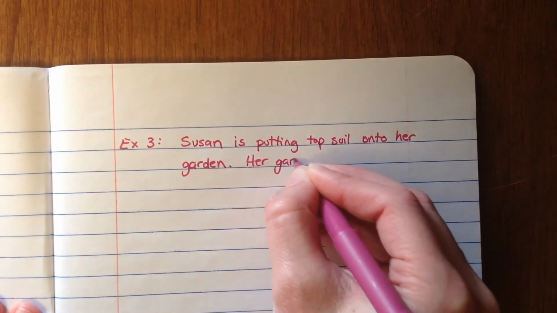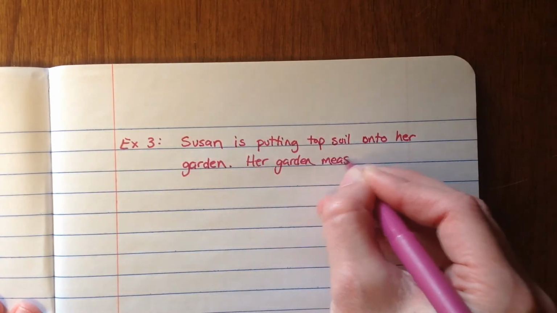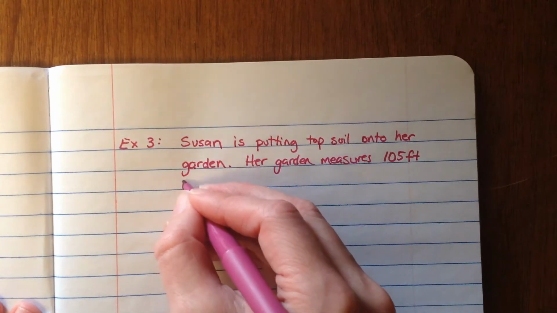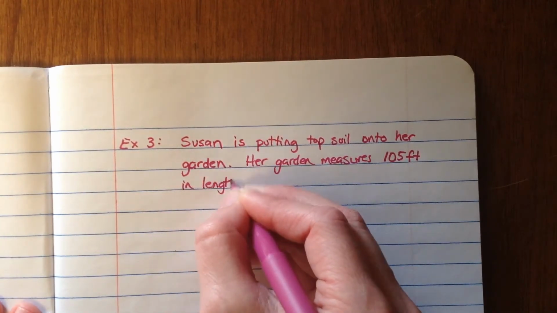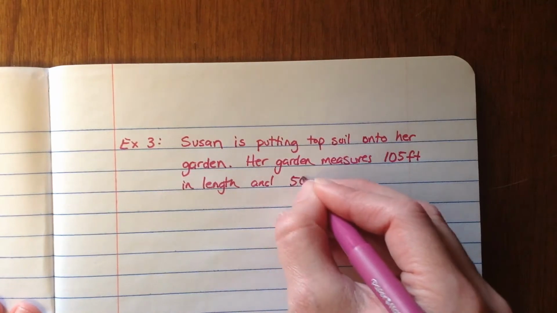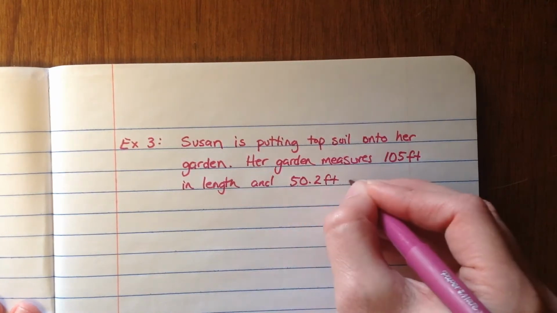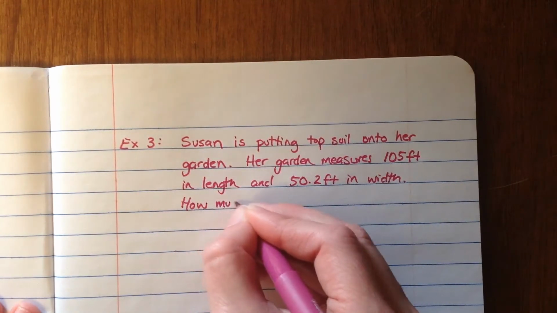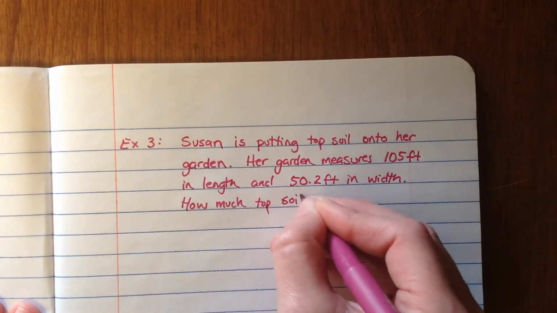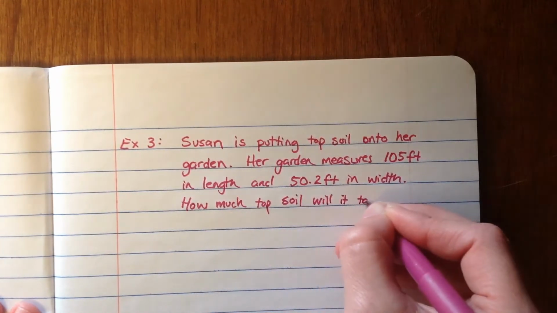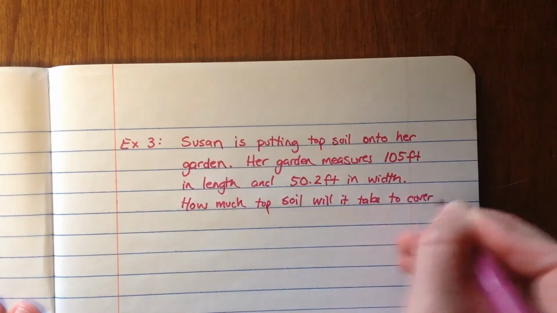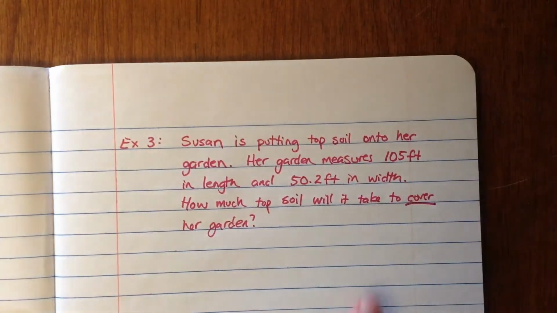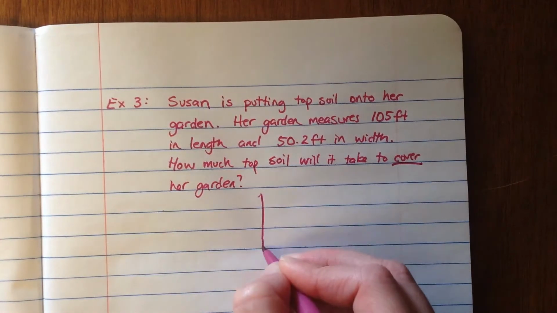Her garden measures 105 feet in length and 50.2 feet in width. How much topsoil will it take to cover her garden? Now, that word cover right there, that automatically tells you I'm concerned about the inside of this garden.